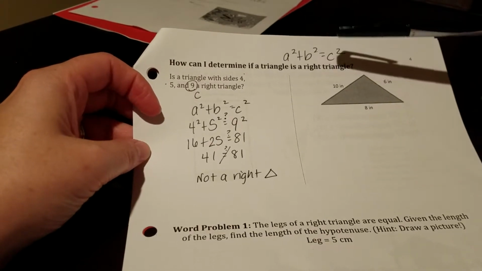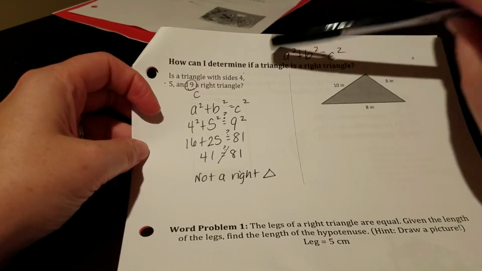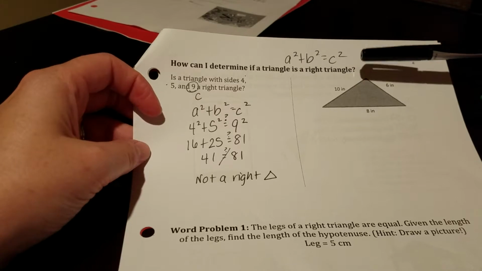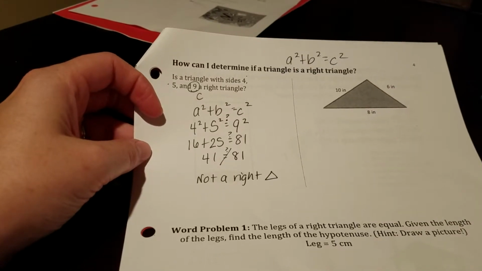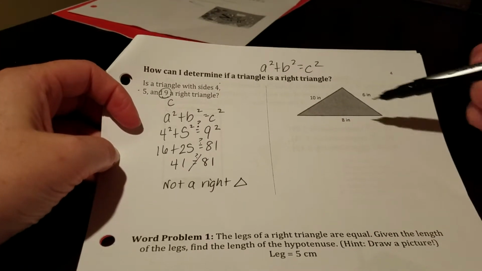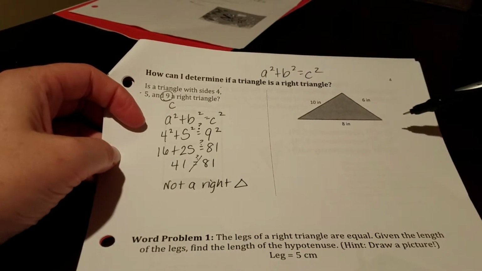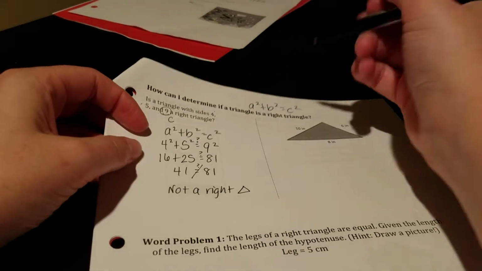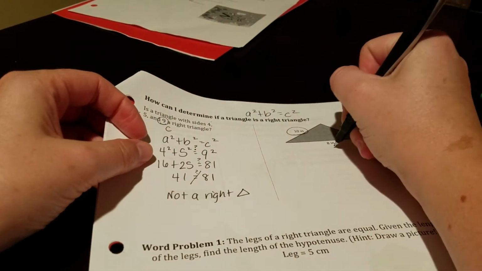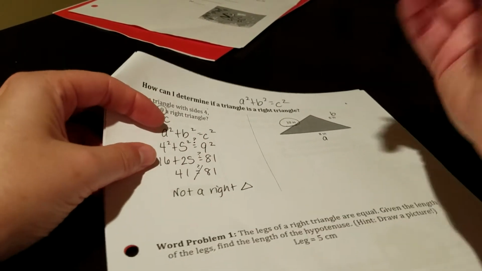So the Pythagorean theorem works both ways. It lets you solve for sides if it is a right triangle, but it also lets you check to see if something is a right triangle as well. In this picture, if we had to pick which one would be the hypotenuse, hopefully you're looking and saying 10 because that's the longest. So let's just call this A and B.